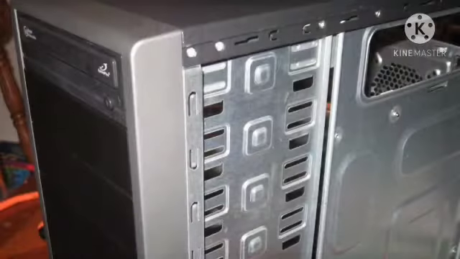Install optical drive. Slide the drive into the drive bay until the screw holes are lined up, and the front of the drive is flush with the front of the case. Make sure that it is oriented correctly.